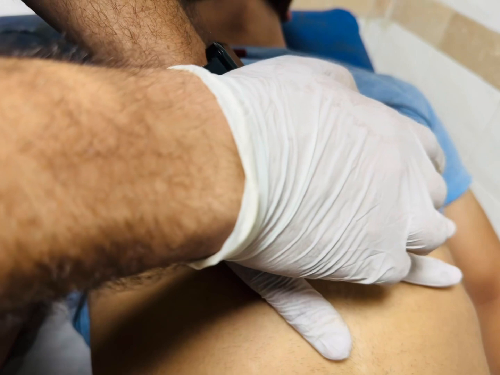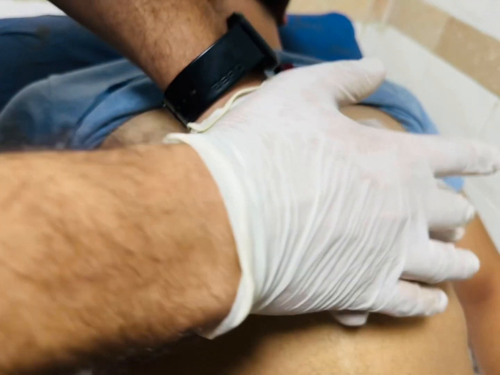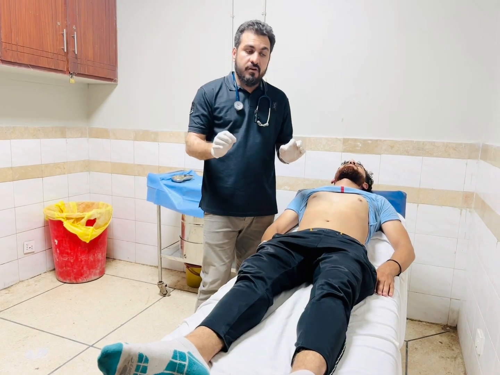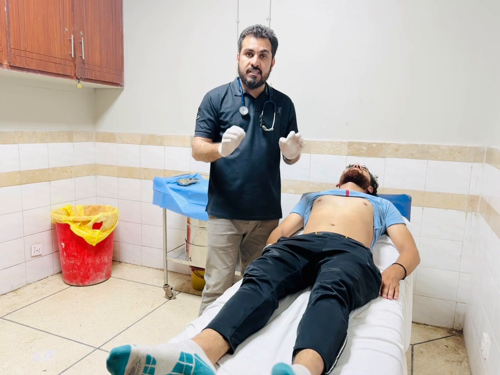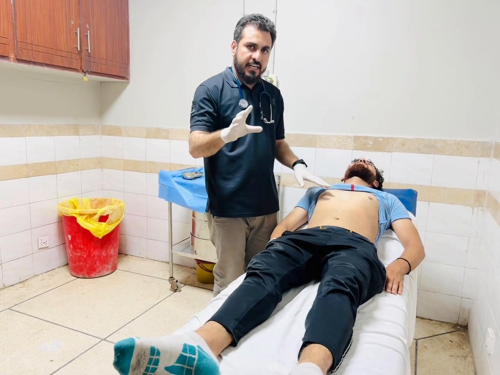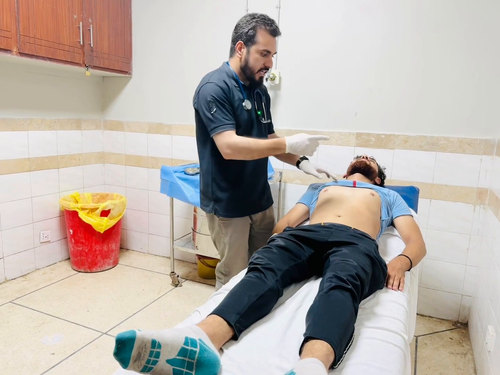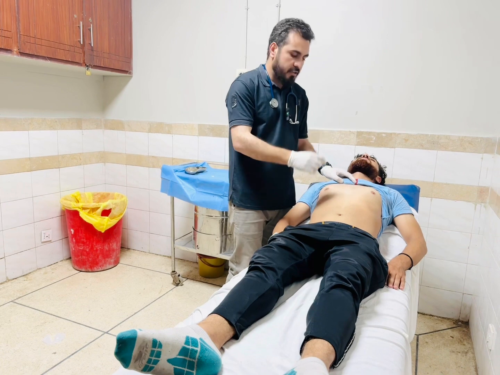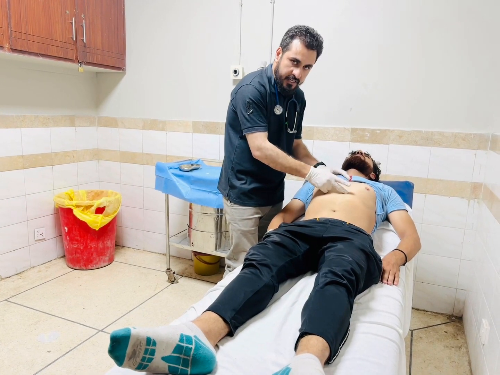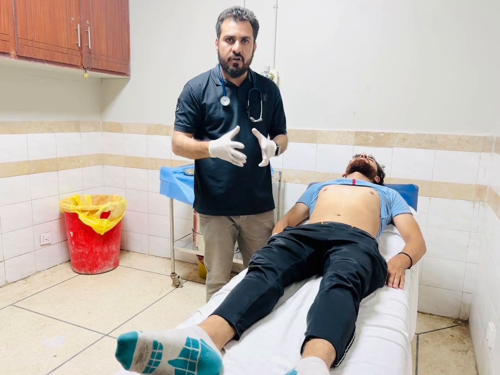We don't perform percussion in cardiovascular examination except when we are suspicious of pericardial effusion. So the last and most important part of cardiovascular examination is auscultation of the heart. In the auscultation of the heart, we will auscultate the different heart sounds S1, S2, S3, and S4 in different areas of the precordium. Like this is the mitral area, we will auscultate here. We will auscultate in the tricuspid area. As well, we will auscultate in the pulmonary and aortic areas.